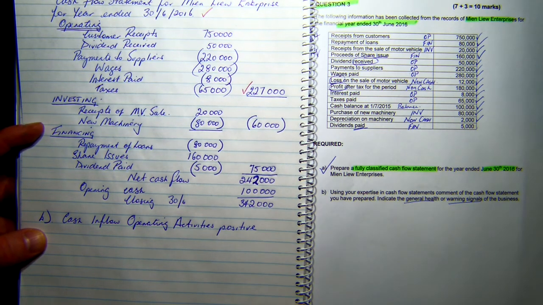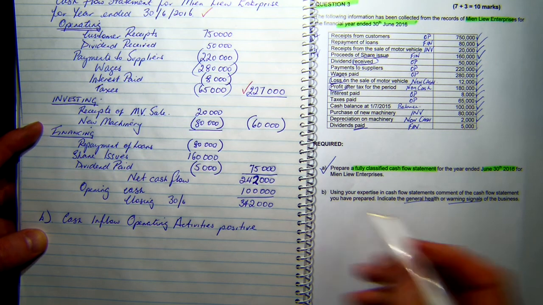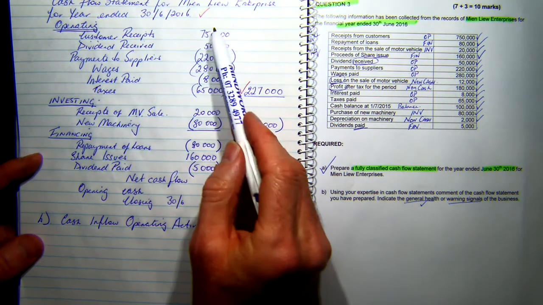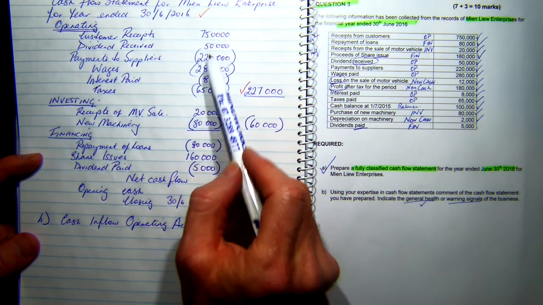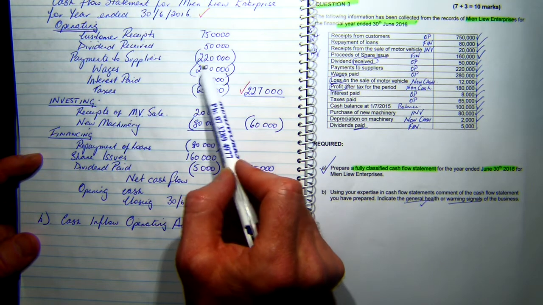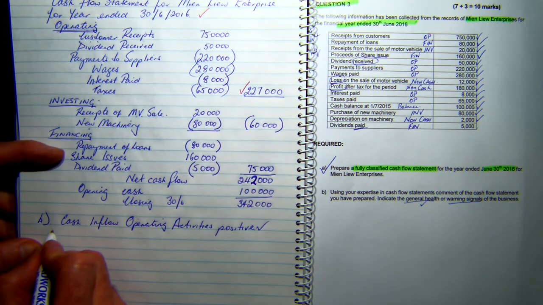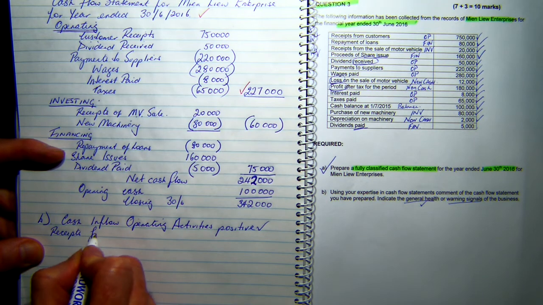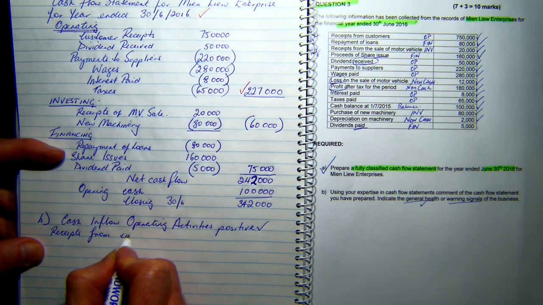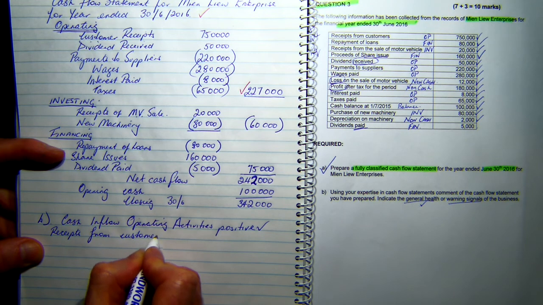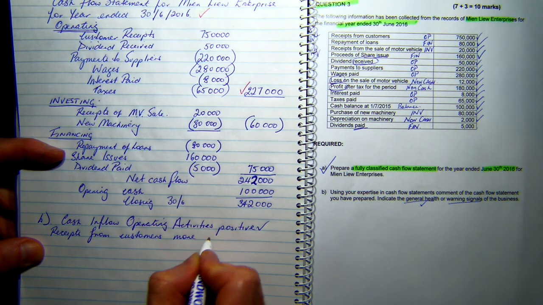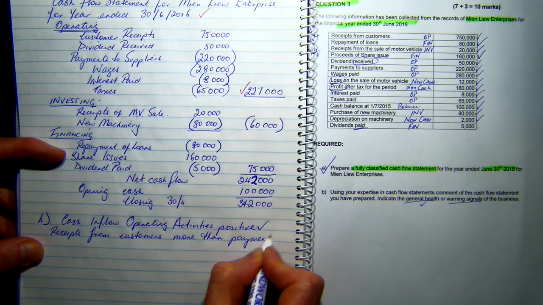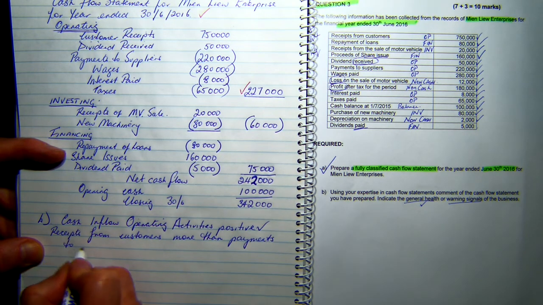So that's a good thing. So let's put a tick next to that. So that's obviously good general health. So I've got a tick there next to general health. Now, I've got my cash receipts from customers is more than my cash payments to my suppliers and employees. So receipts from customers more to suppliers and employees.